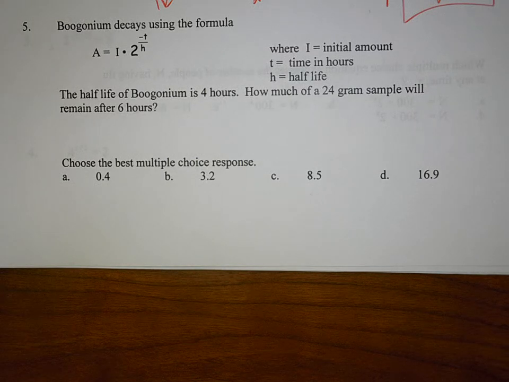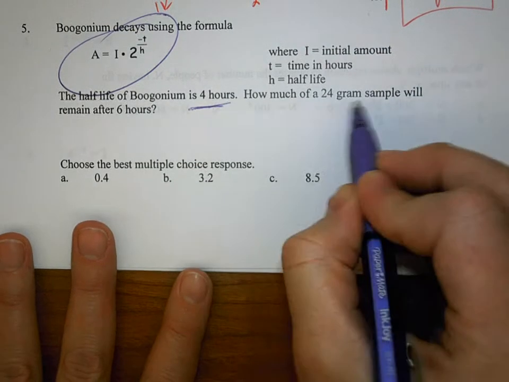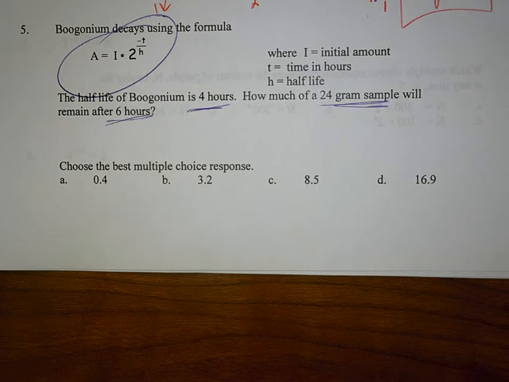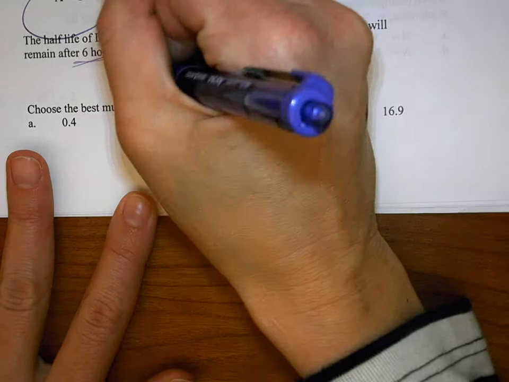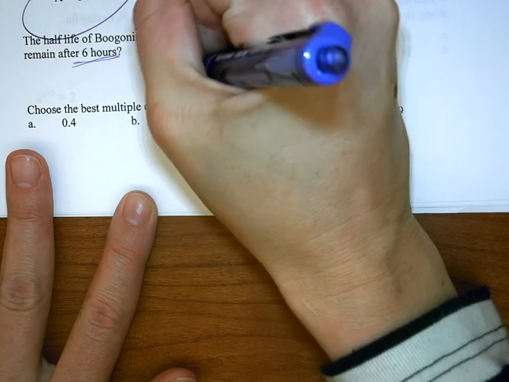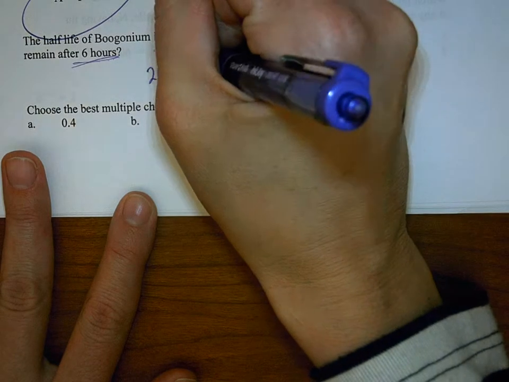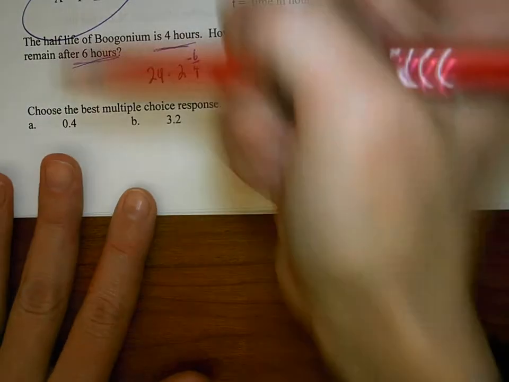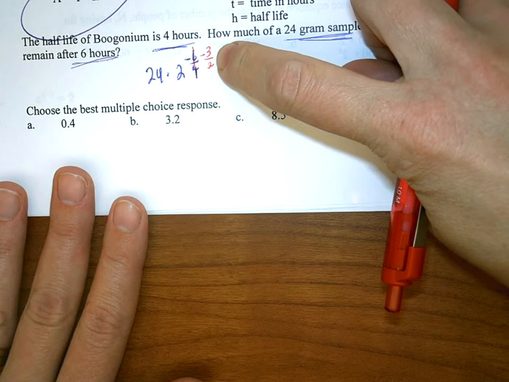Okay, so on this one, it says, here's your equation. Half-life of begonium is 4 hours. How much of a 24 gram sample will remain after 6 hours? Okay. So when we plug this in, I have 24 times 2 to the negative 6 over 4, which really reduces to negative 3 over 2. Notice that this is a fraction.